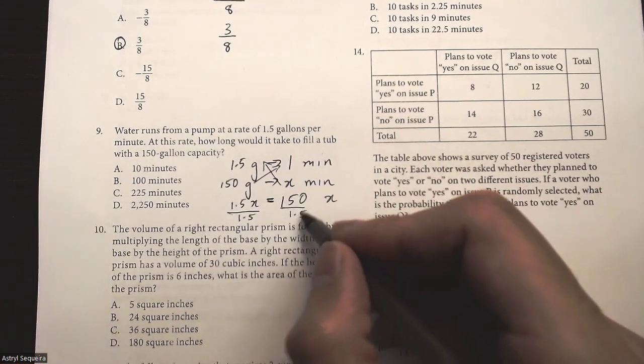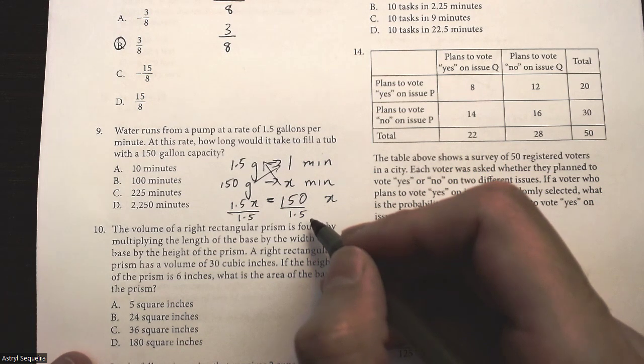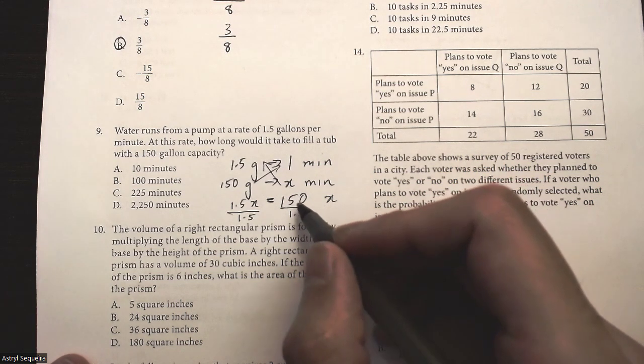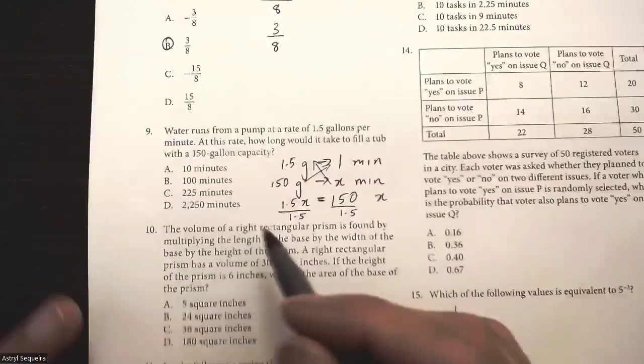150 divided by 1.5. You should be able to do this mentally. If not, you have to do long division, but this is a pretty easy calculation to do mentally. I'll even make it a bit easier.